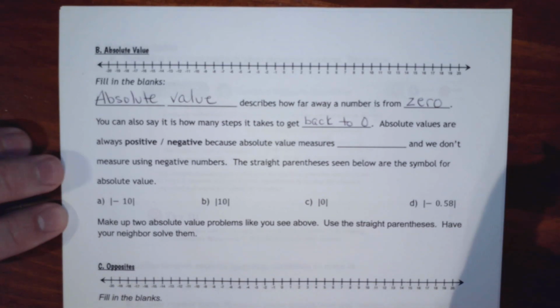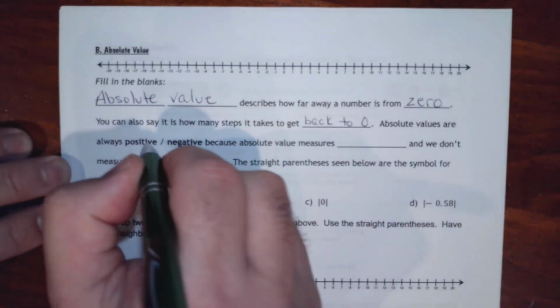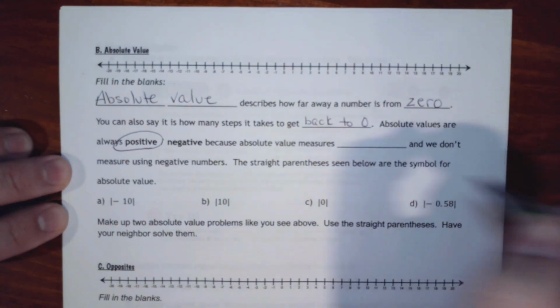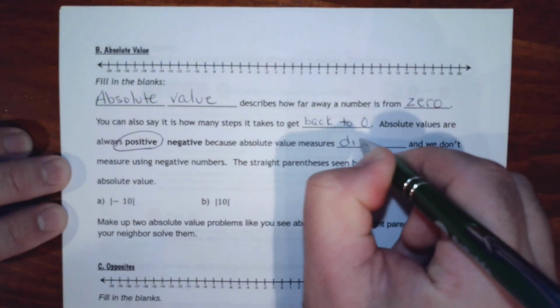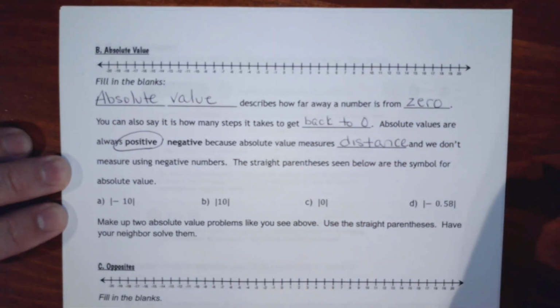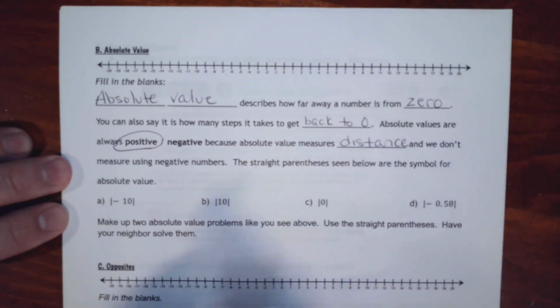Absolute values are always positive because absolute values measure distance. And we don't measure distance using negative numbers. The straight parentheses that you see in these examples below are the symbol for absolute value.